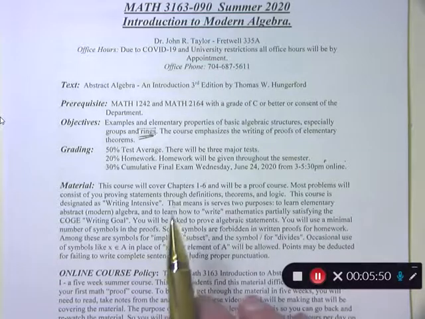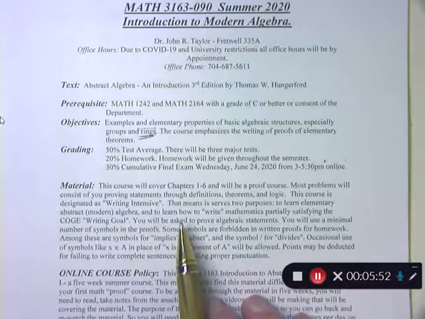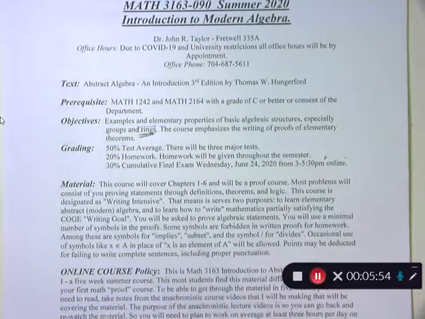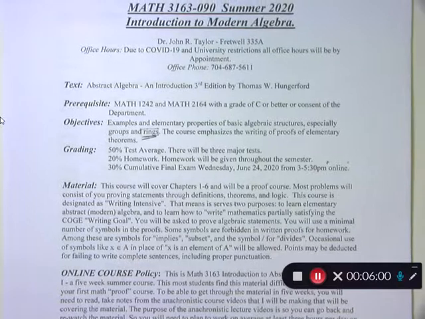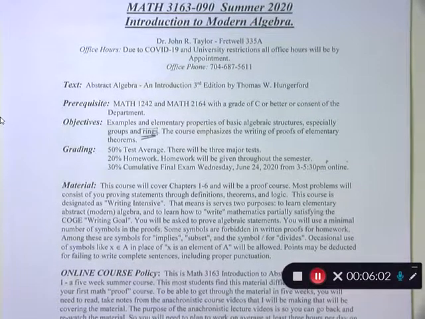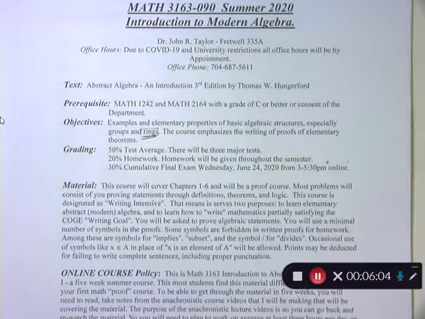Now, this class was originally designed to be from 3 until 5, Monday through Thursday. So I'm creating a system to focus on that particular aspect: every day I'm going to be covering about 2 hours worth of lectures that I'm going to deliver to you guys.